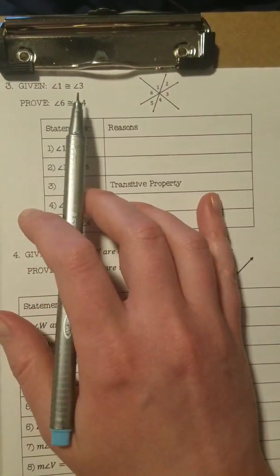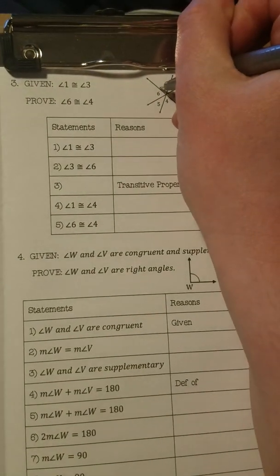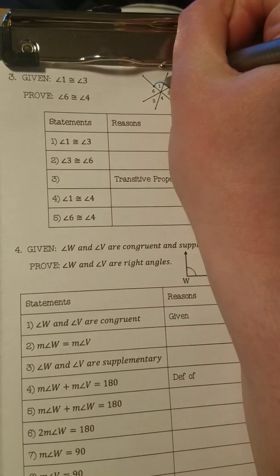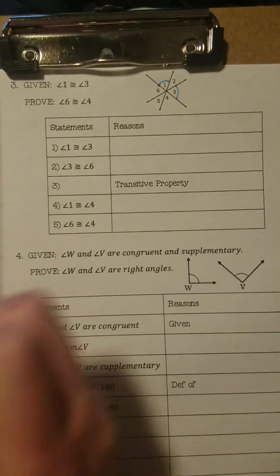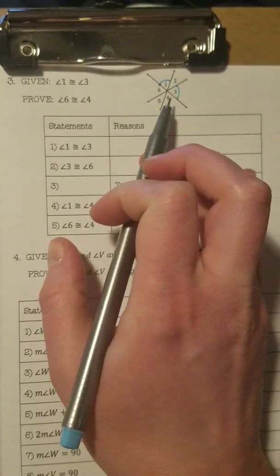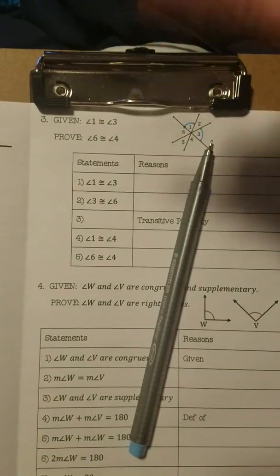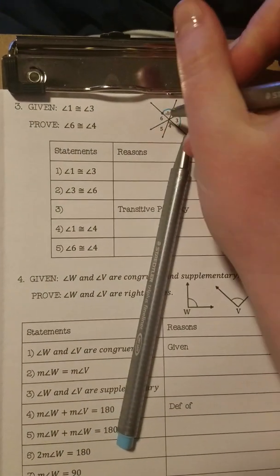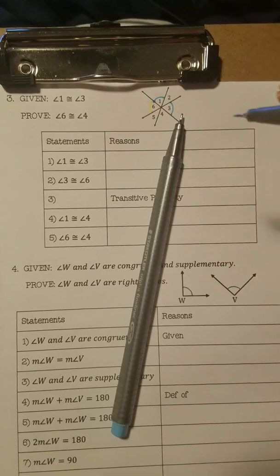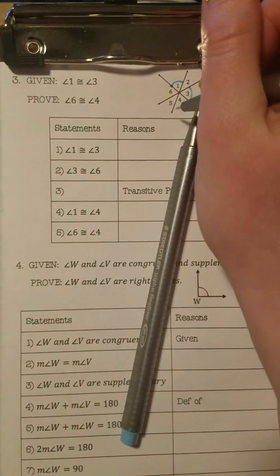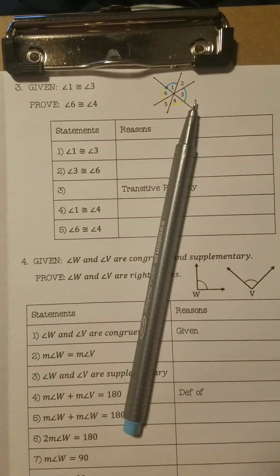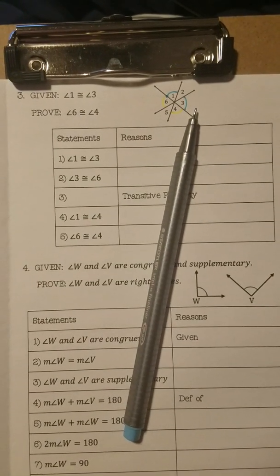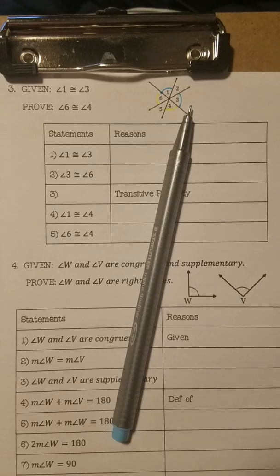Given that angle 1 is congruent to angle 3, so I'm going to mark their congruence on my picture here. We're given that angle 1 is congruent to angle 3. We want to prove that angle 6 is congruent to angle 4. Perfect. So given that angle 1 is congruent to angle 3, we want to prove that angle 6 is congruent to angle 4.